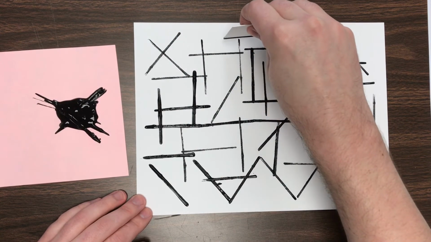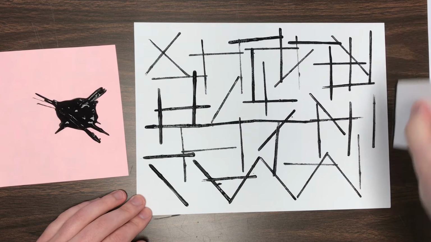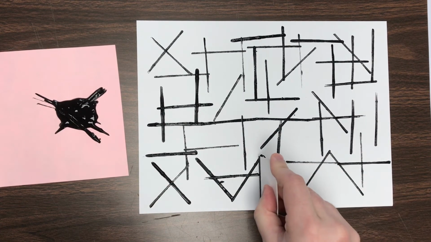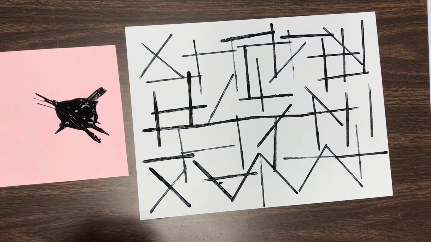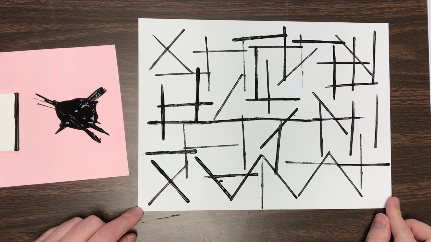Now, how you lay them out is up to you because you are the artist. And our lines could even go off the page a little bit. We could do them all the way up to the edge like that. And that is how we're going to make a beautiful work of art using the element of line.